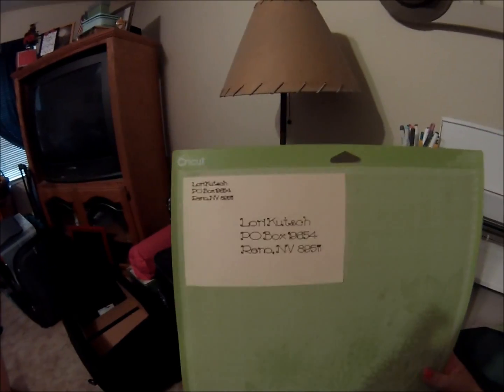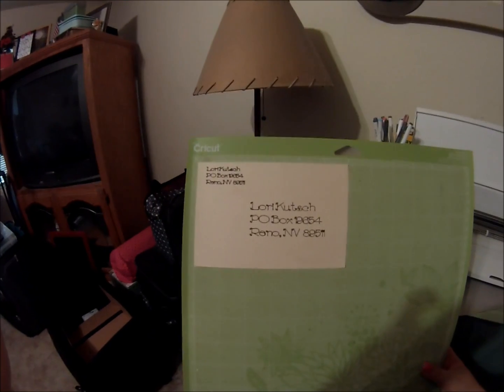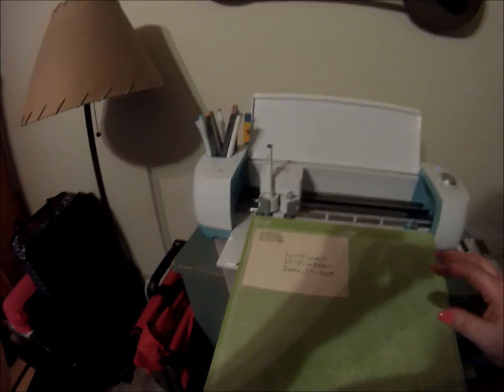And again, these are the Cricut pens and how to address an envelope using your Design Space. Hope that answered any questions. Have a great evening, guys.